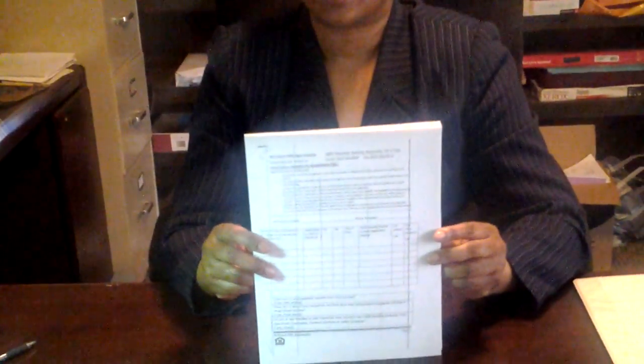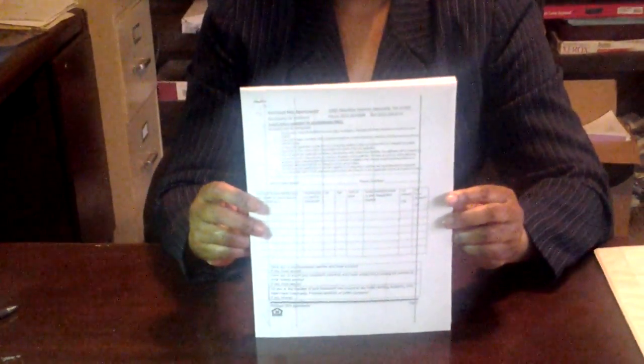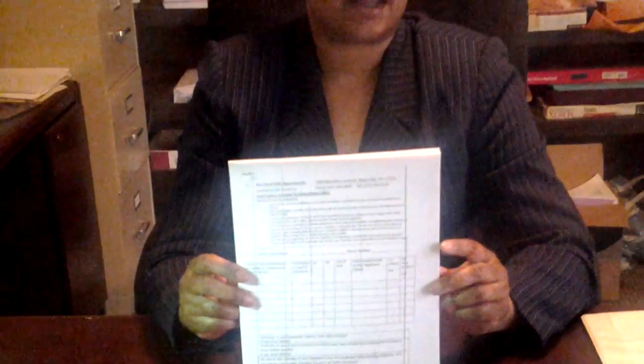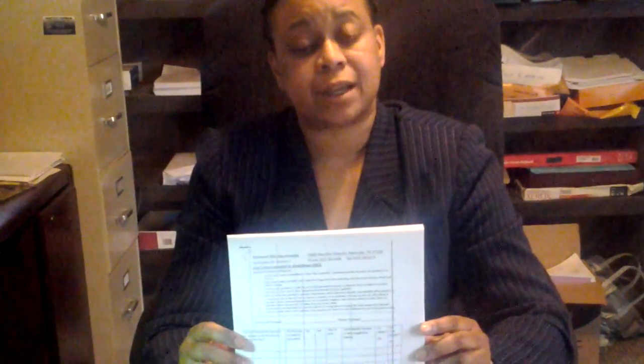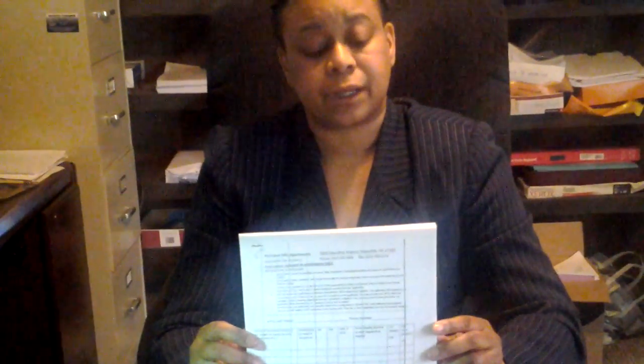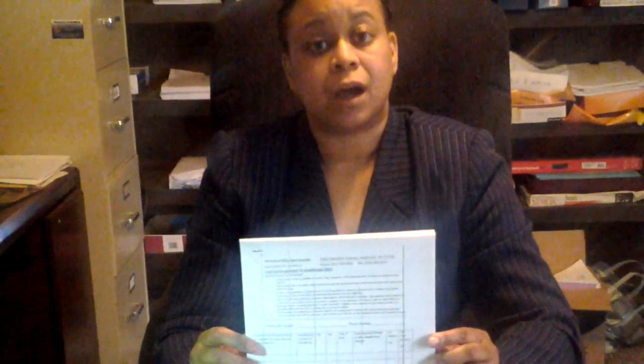This is an example of the application that we use here at Richland Hills. This application is a combination of 28 pages, which consists of all of your family's information as far as their name, date of birth, their Social Security number, and also whatever income you may be receiving, along with their citizenship.